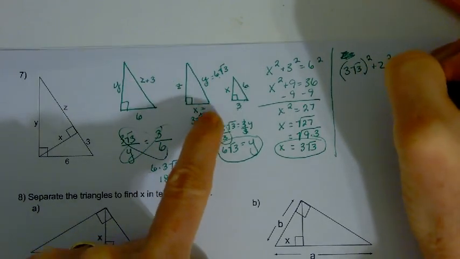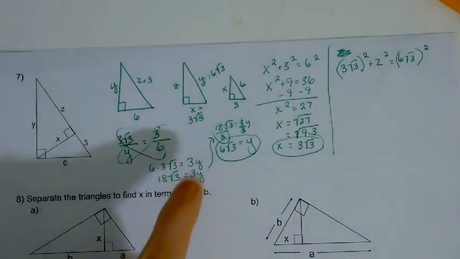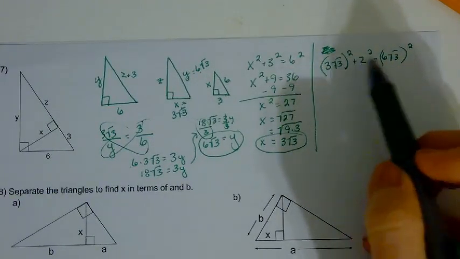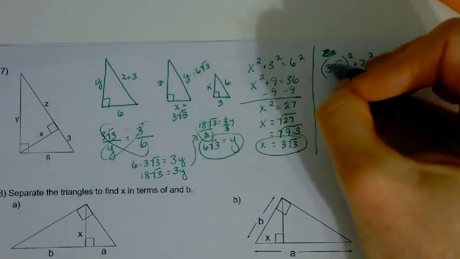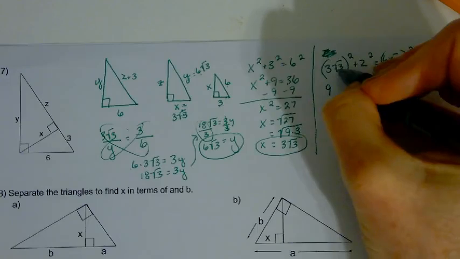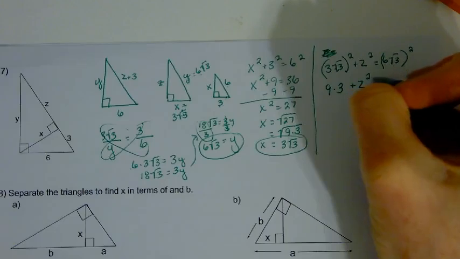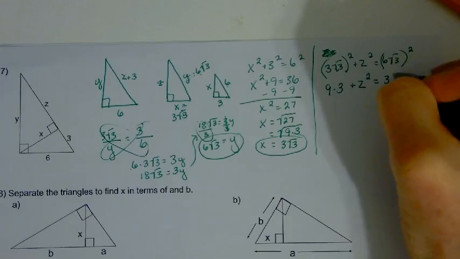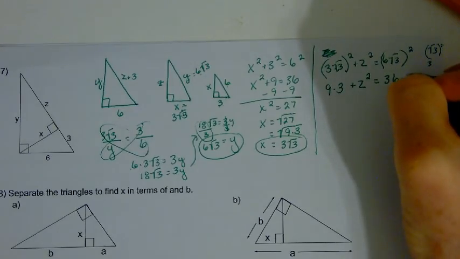Okay, so leg squared plus leg squared equals hypotenuse squared. When we're squaring this, I square the outside, which is 9, and rad 3 squared is just 3, plus z squared equals, this is the power rule. I'm going to square the 6, which is 36, and I'm going to square the square root of 3. Remember, the square root of 3 squared just equals 3. So this is going to be 36 times 3.